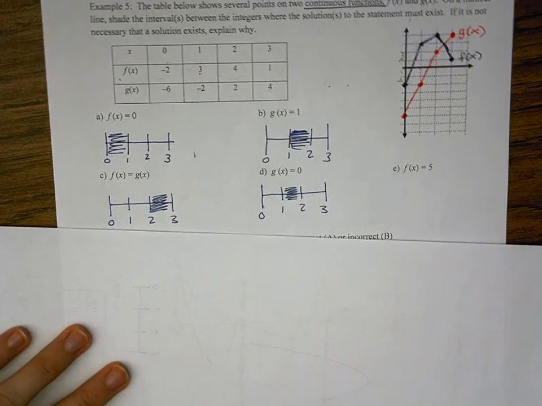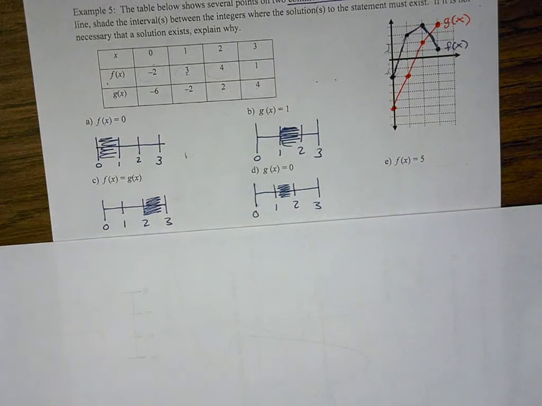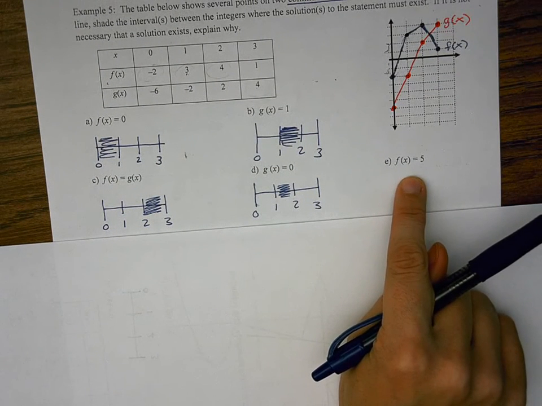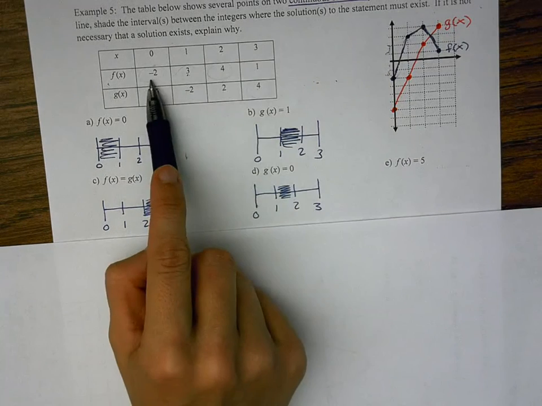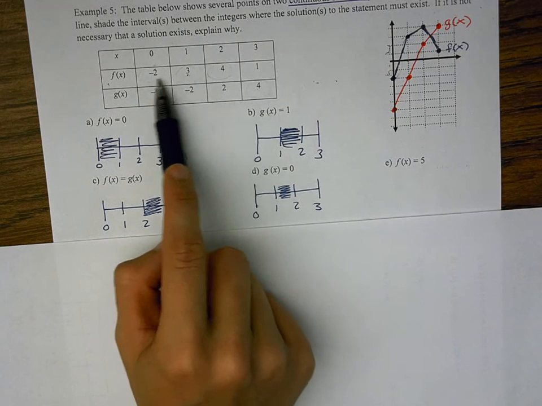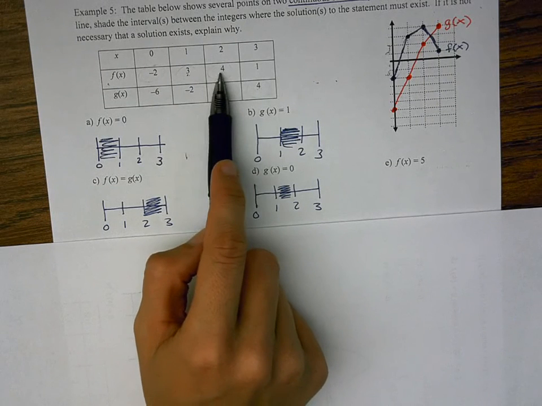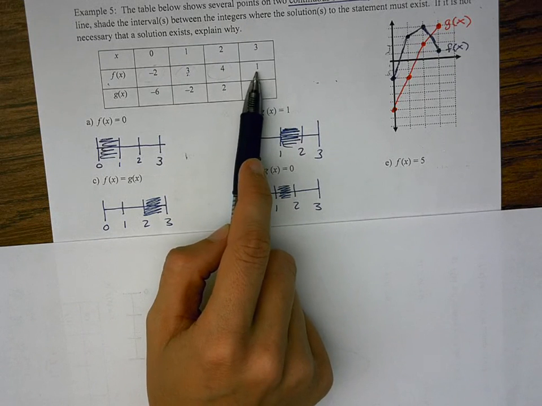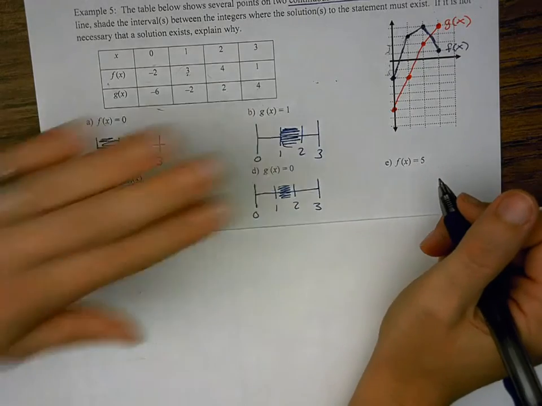Okay, last one. One more time, pause the video and try it on your own first. Okay, f of x equals 5. Take a look at our f of x here. Between negative 2 and 3, did I have to pass through 5? Nope. 3 and 4? Nope. 4 to 1? Nope. And so there is no place here where 5 is necessarily going to happen.